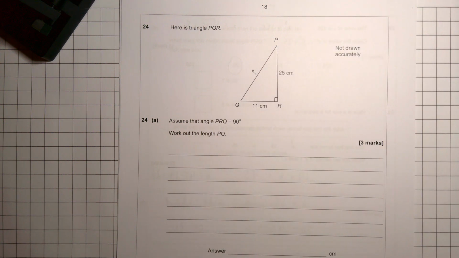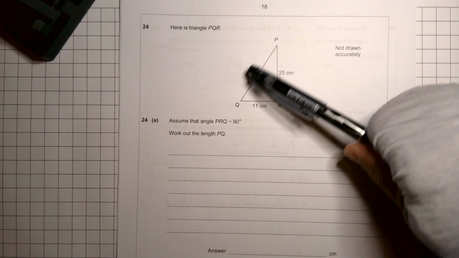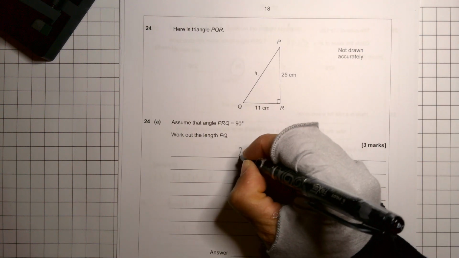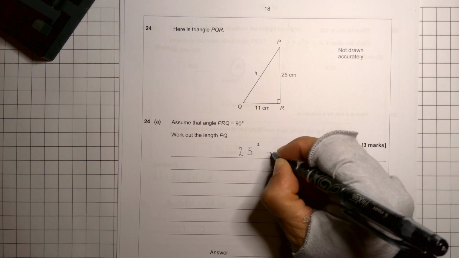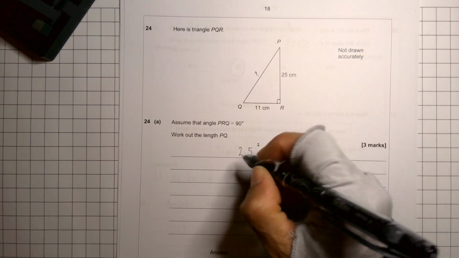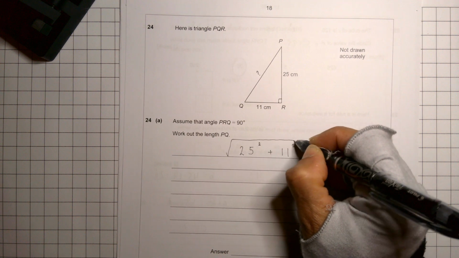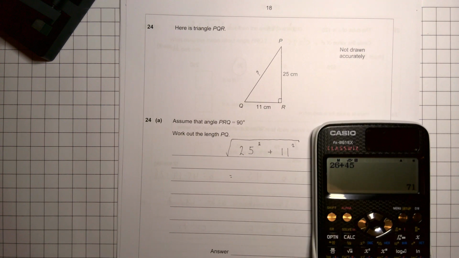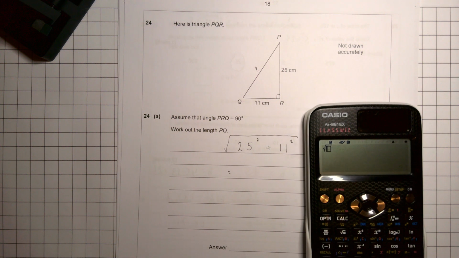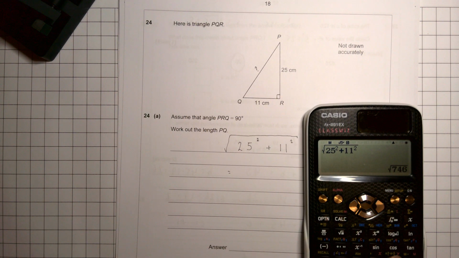Now the moment they said it's a 90-degree triangle, we know we're going to be using Pythagoras. And we're looking for the hypotenuse, the longest side, and so to do that we're going to have the sum of the squares of the other two sides. So 25 squared plus 11 squared, and then we're going to square root it, and that will give us our answer. We can do it all in one step using the calculator. Square root of 25 squared plus 11 squared gives an answer of square root of 746.